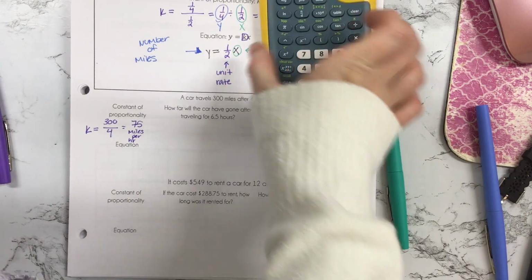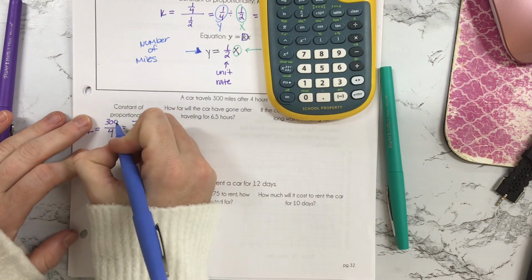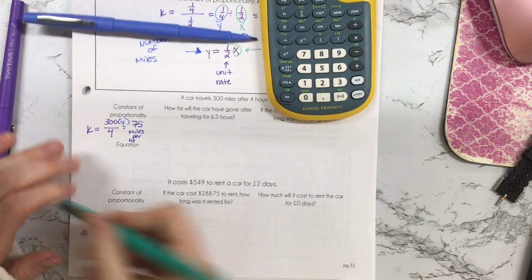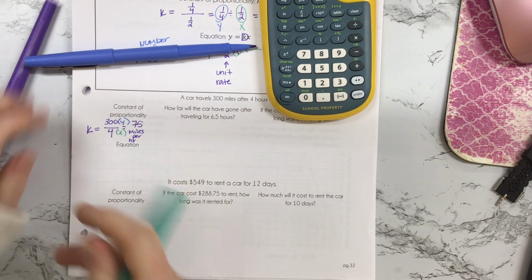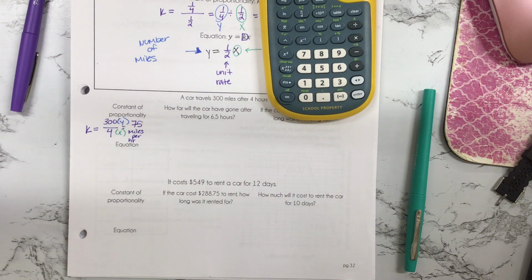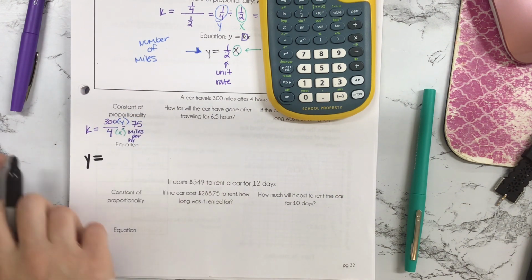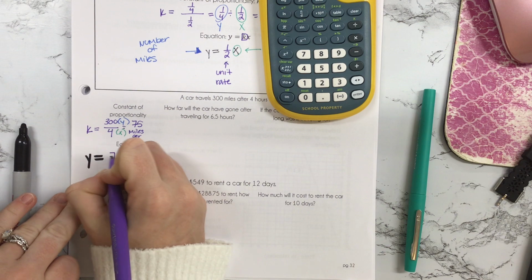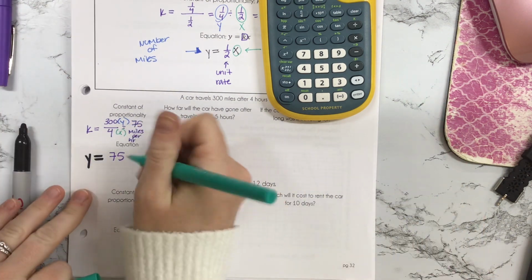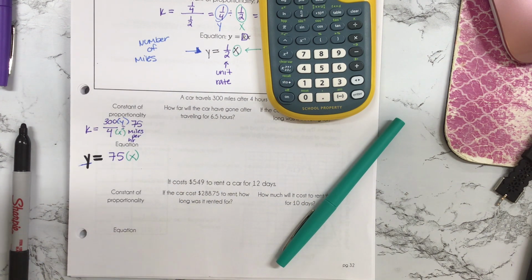It doesn't tell me what x and y are, but if I always have to do y divided by x, that means 300 is y and 4 is x. So then my equation is y equals my constant of proportionality, 75 miles per hour, times x, which was my number of miles.